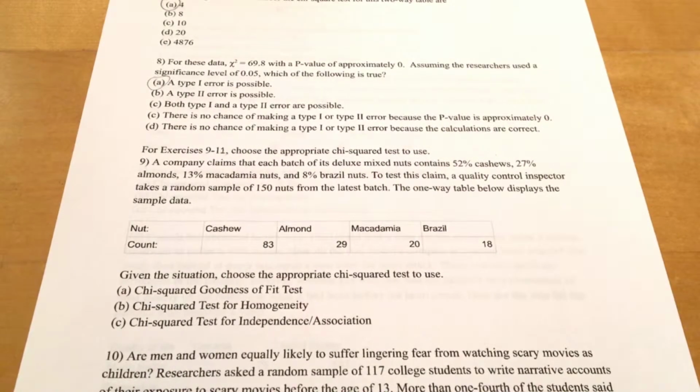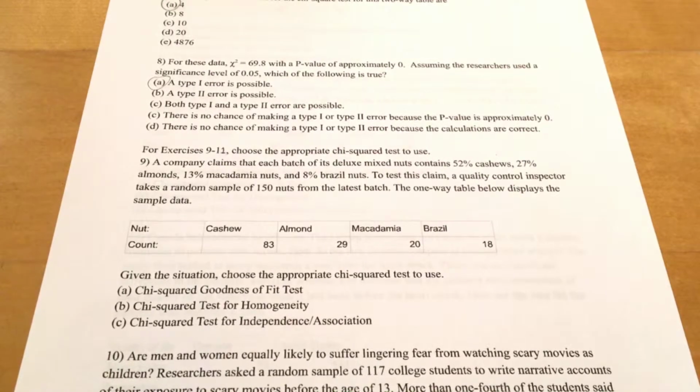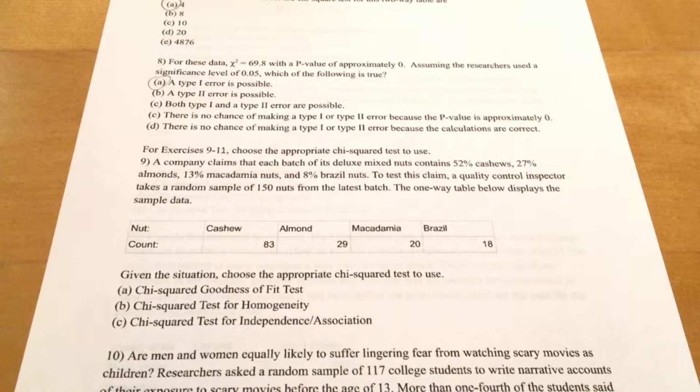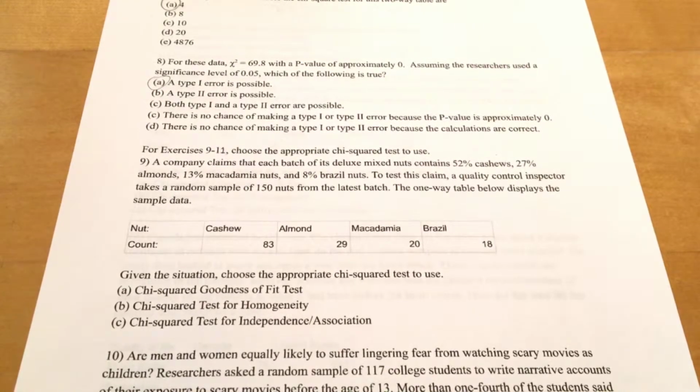All right, for exercises 9 through 11, choose the appropriate chi-squared test to use. Number 9. A company claims that each batch of its deluxe mixed nuts contains 52% cashews, 27% almonds, 13% macadamia nuts, and 8% Brazil nuts. To test this claim, a quality control inspector takes a random sample of 150 nuts from the latest batch. The one-way table below displays the sample data. Alright, given the situation, choose the appropriate chi-squared test to use.